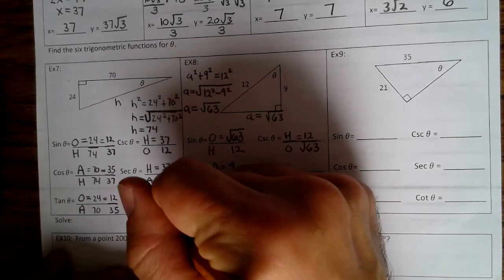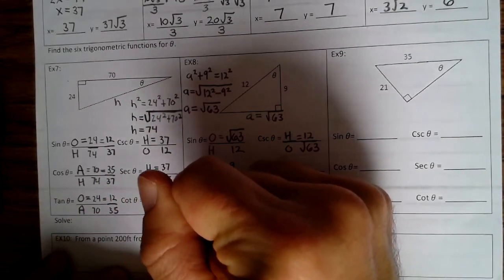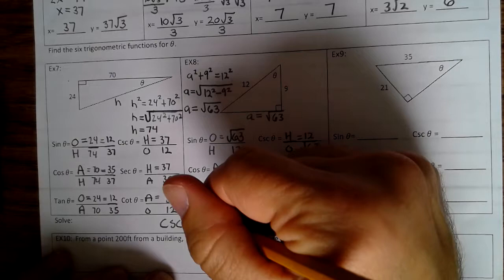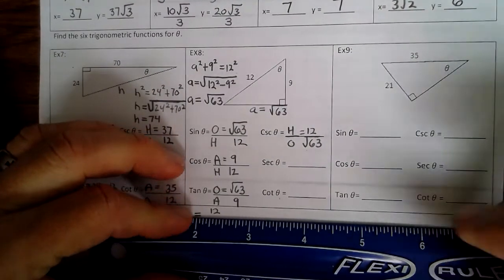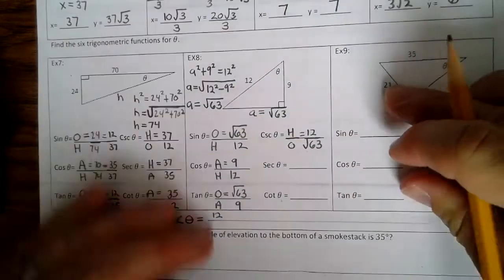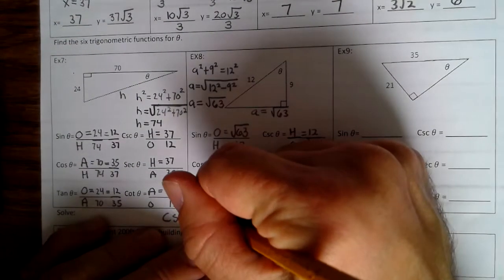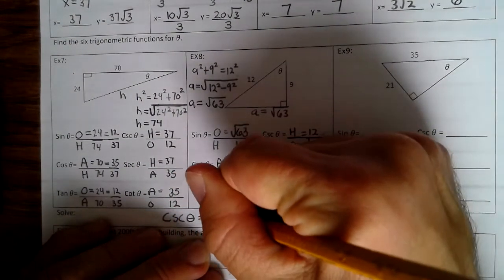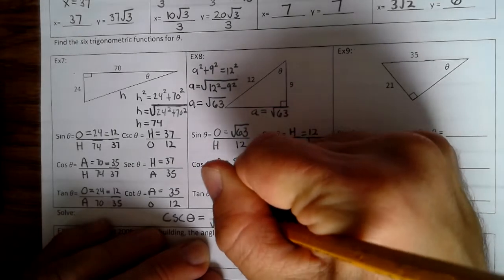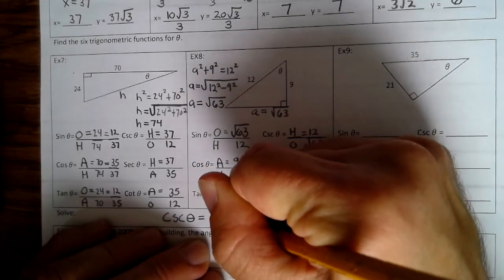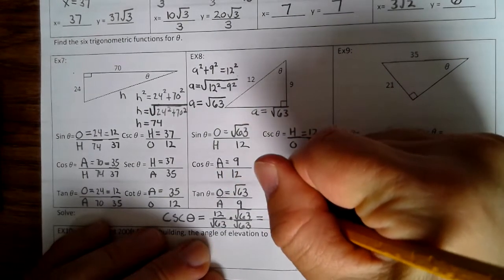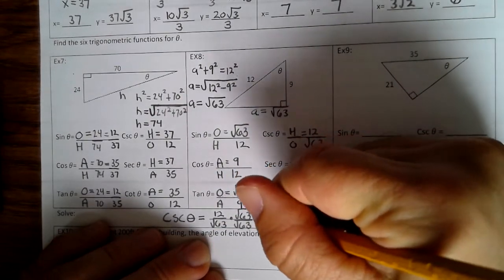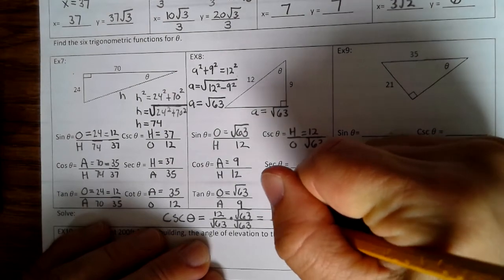So cosecant of theta equals 12 divided by square root of 63. What we have to do is multiply the numerator and denominator by the square root of 63. So then you get 12 square root of 63 divided by 63.